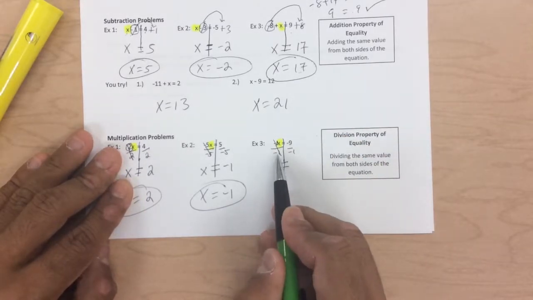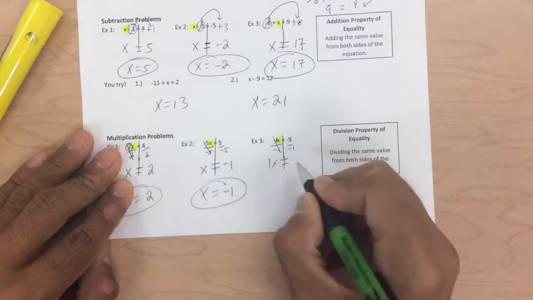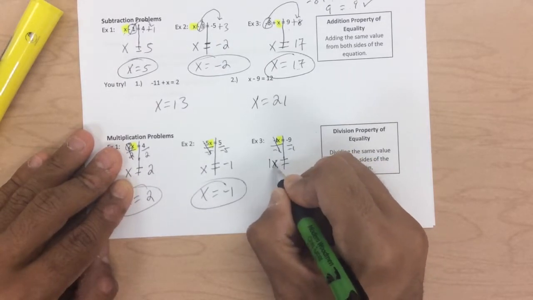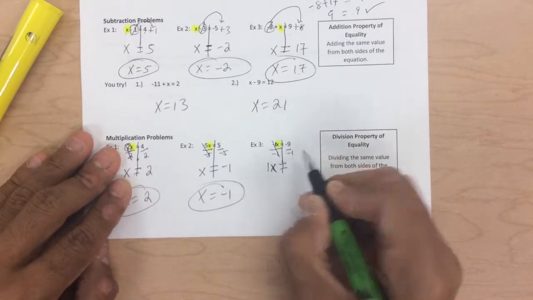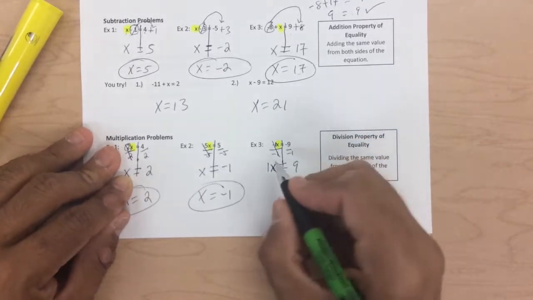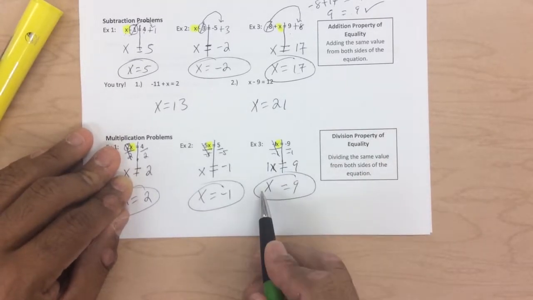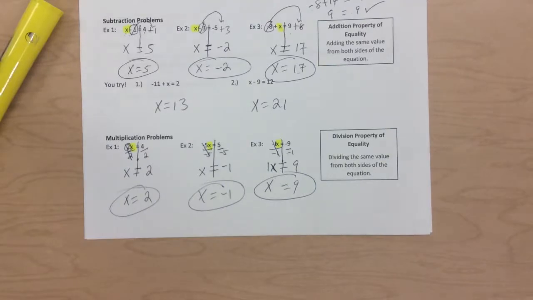Negative 1 divided by negative 1 is just 1, and then bring down your x. Negative 9 divided by negative 1 is just positive 9. Remember, if it has 1x, you can actually just write it as x equals 9 because the 1 is implied to be there. Okay?